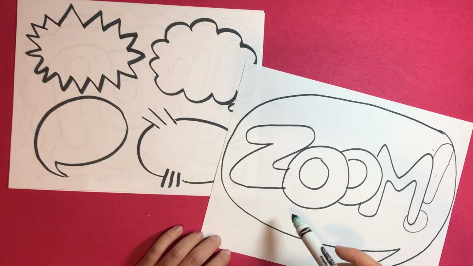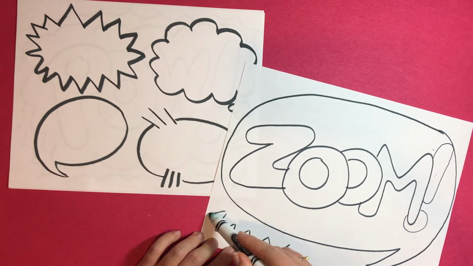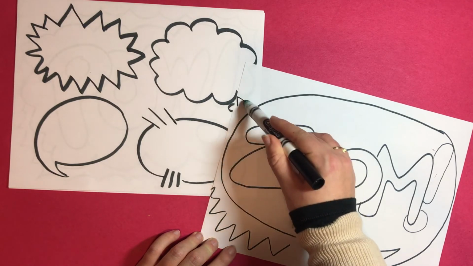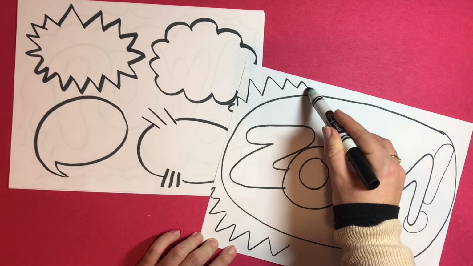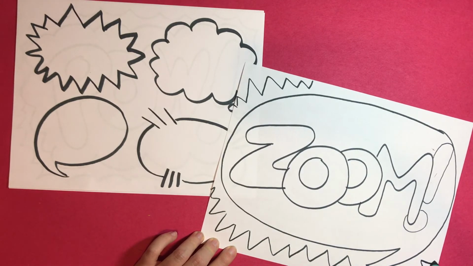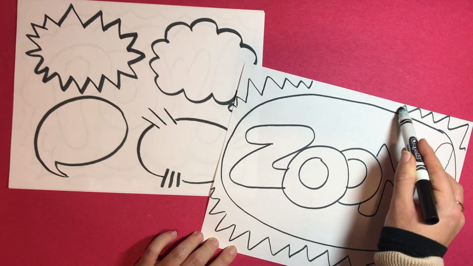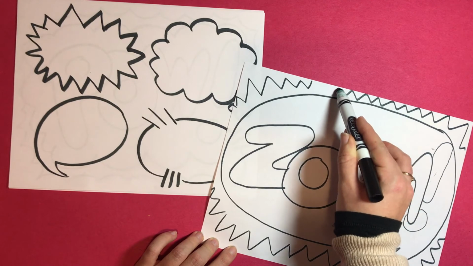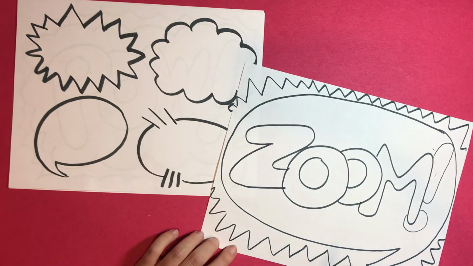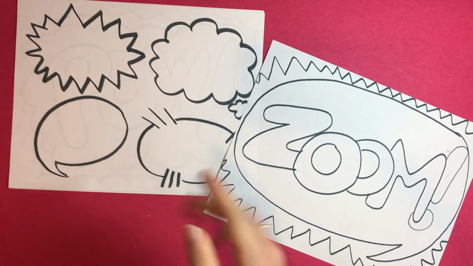I'm going to keep mine pretty simple though. When I add the explosion, I'm going to have it go off the page a little bit. And I'm using a zigzag line to emphasize my word bubble. There we go. So this is what we're going to do just for today, second grade.